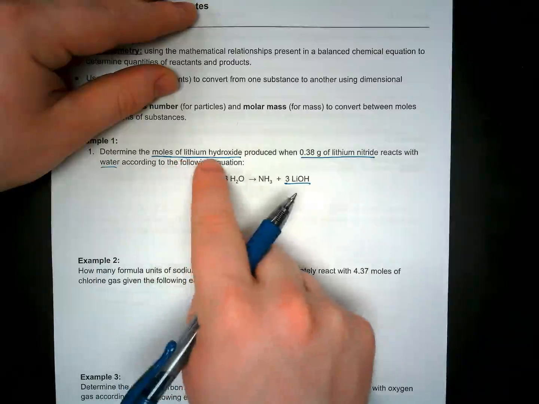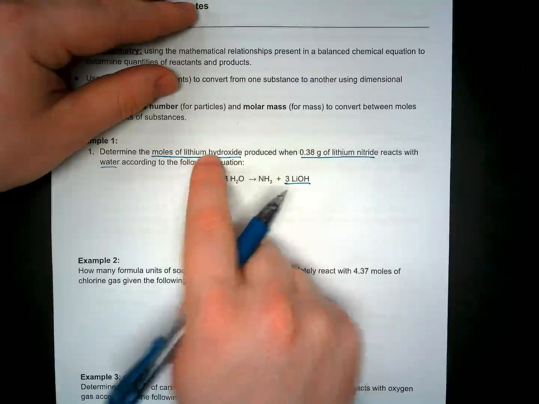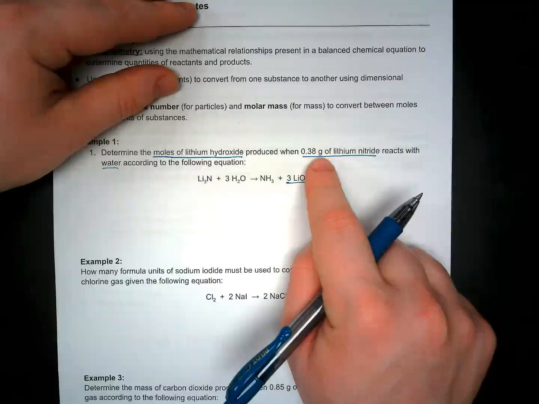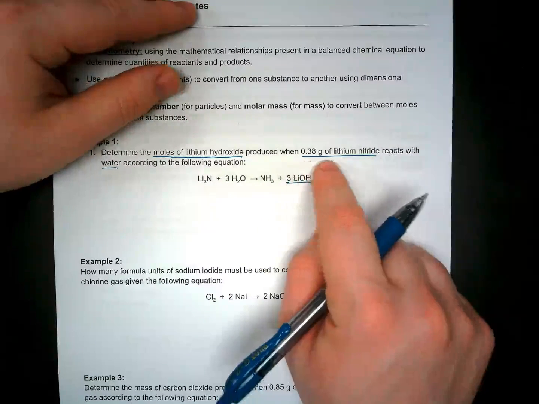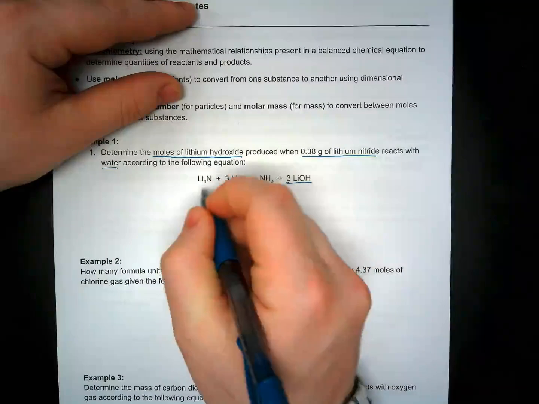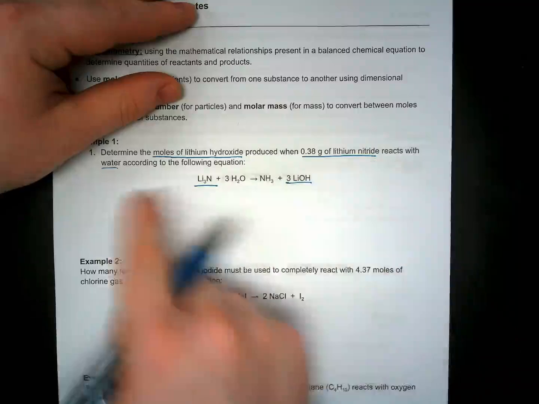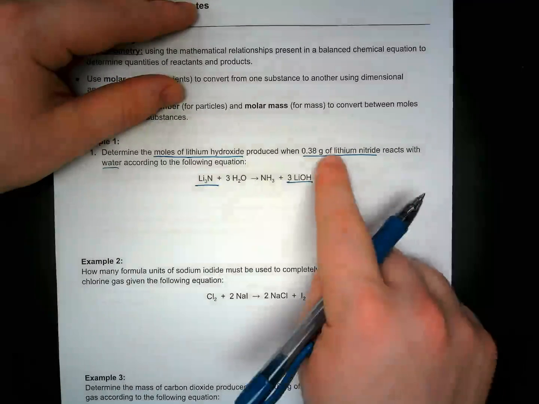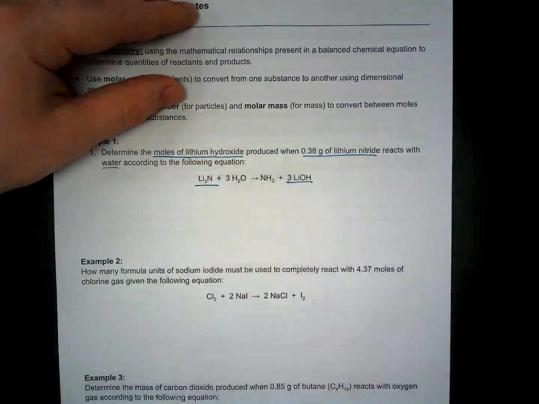Determine the moles of. Okay, that's the question. How many moles of this stuff? End of sentence. And then they'll throw at you the measurement. So 0.38 grams of lithium nitride. And then here we just know that water, we don't care about water. We only care about this stuff because it just says it reacts with water. Well, it's cool that it reacts with water, but we don't care. All we care about is this measurement and this measurement.